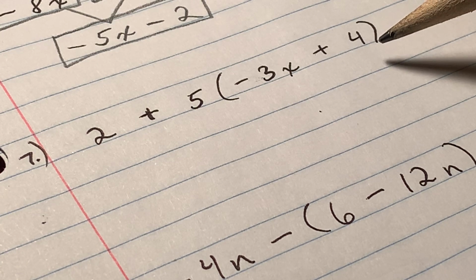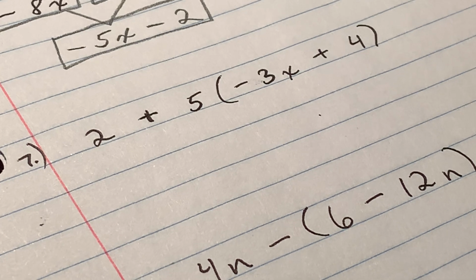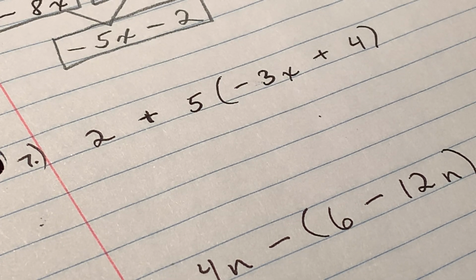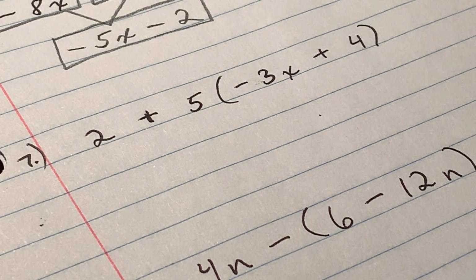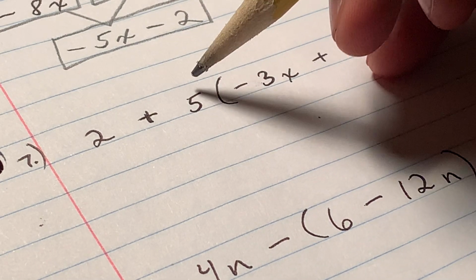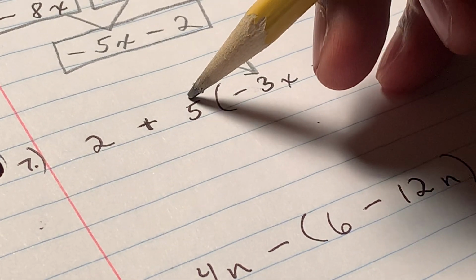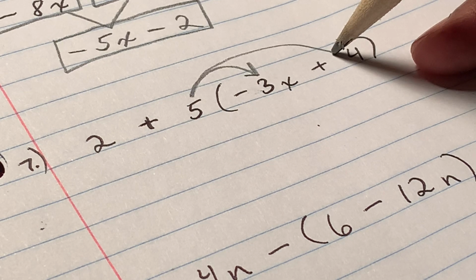Okay? Some of you are thinking, wait a minute, Mr. B, can I just do 2 plus 5? 100% no. You cannot do 2 plus 5. Okay? First step always is to eliminate parentheses. So, how do we do it? Distribution. Okay? Don't forget to draw my beautiful arrows, please.